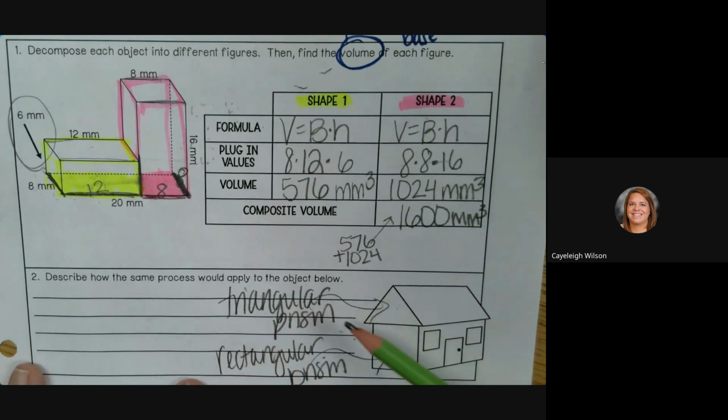Can anybody tell me the difference between a triangular prism and a rectangular prism in finding the volume? Maddie? Yeah, with a triangular prism, remember area of our base is 1/2 base times height. So this one you use the 1/2 and this one you don't.